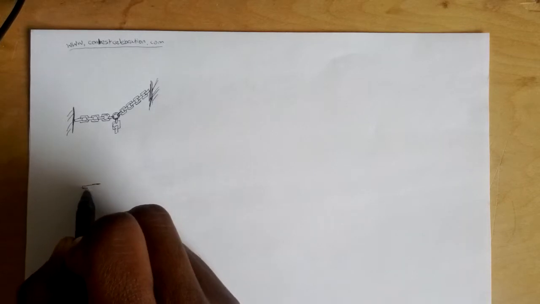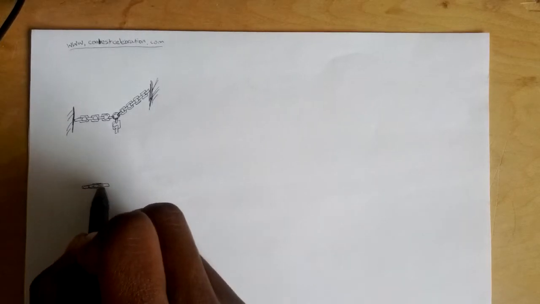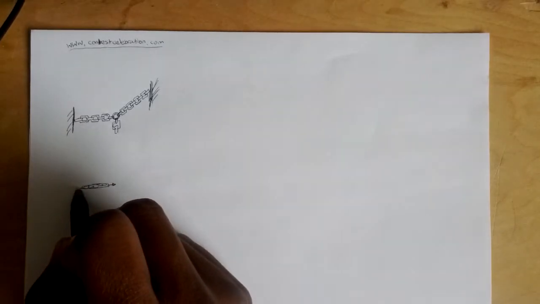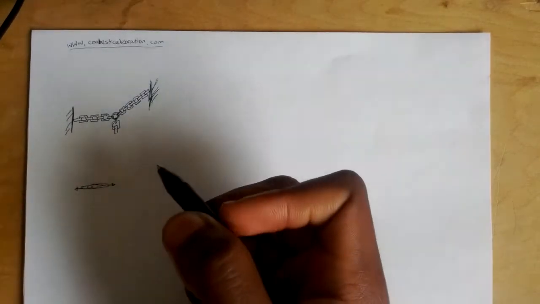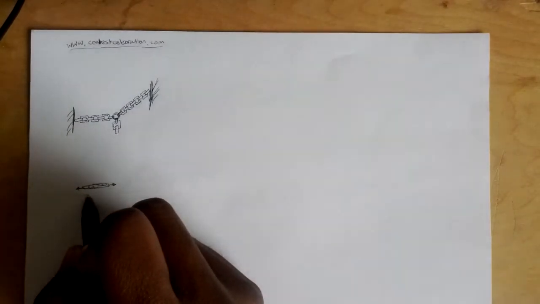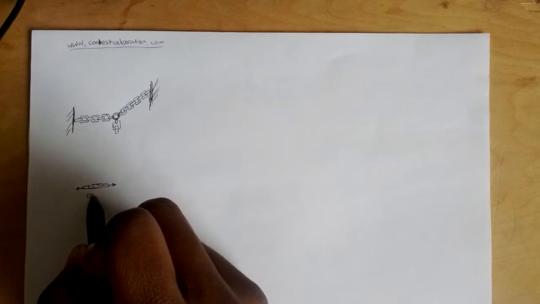Say this is my chain, whole thing. Force is gonna be acting outward, away from the center of mass, right? And we know chains can't be in compression because you can't push anything with a chain. You can only pull, right?